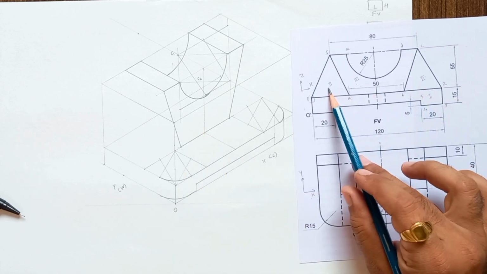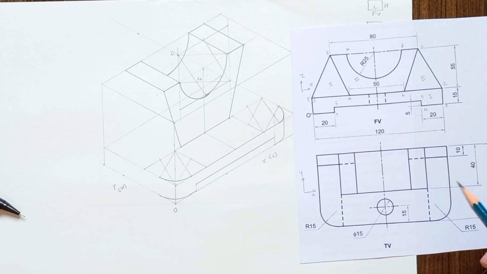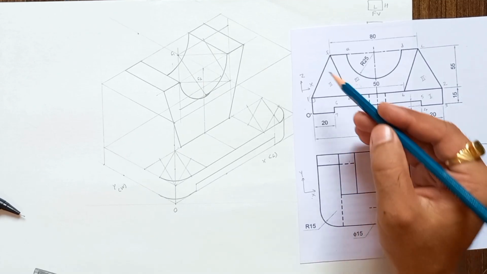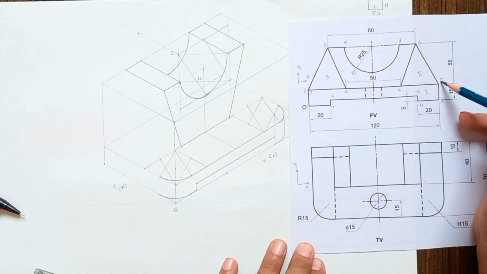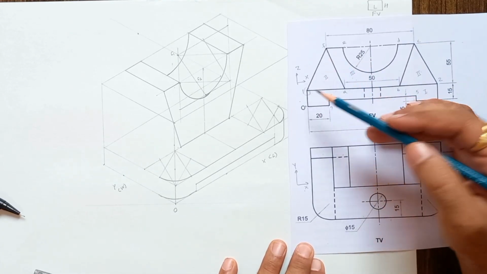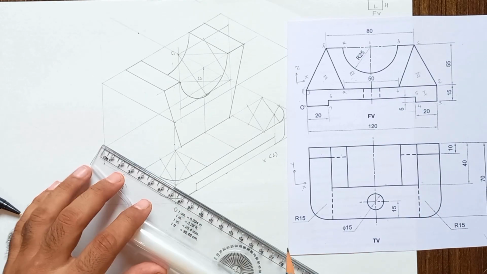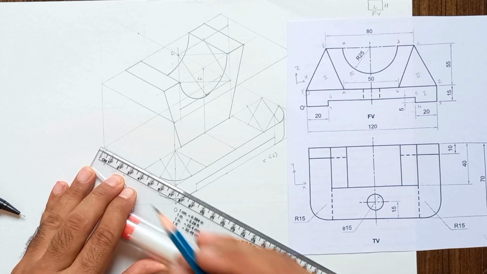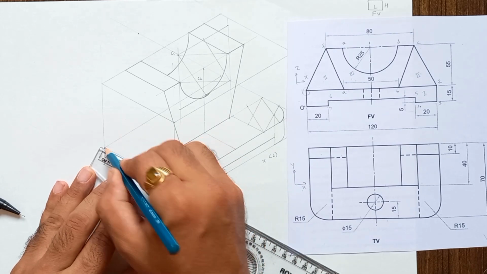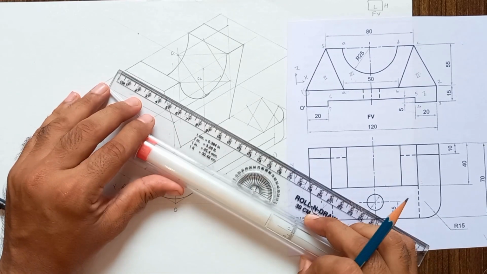Now for part second, this is a rib part and its thickness is 10 mm. Now these two lines, C2 and F1, these lines are the non-isometric lines. So these non-isometric lines we can draw by using a simple method. So find the end points of this rib. The thickness of this rib is 10 mm.